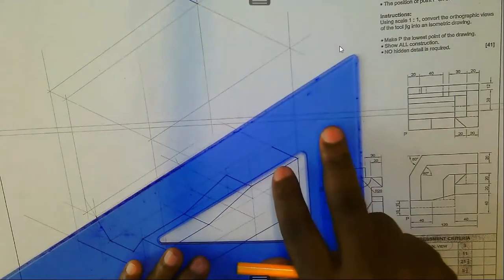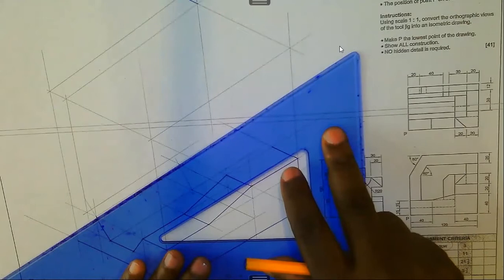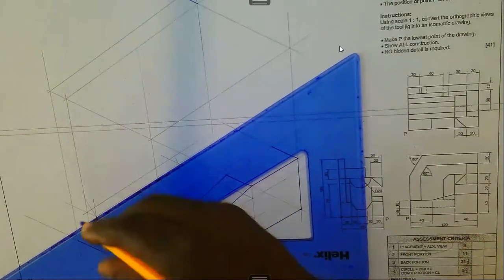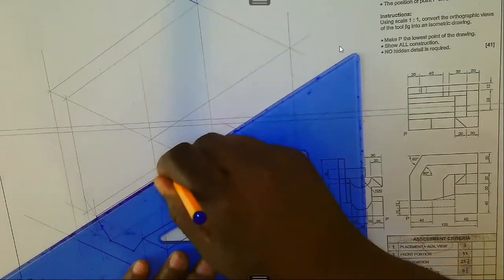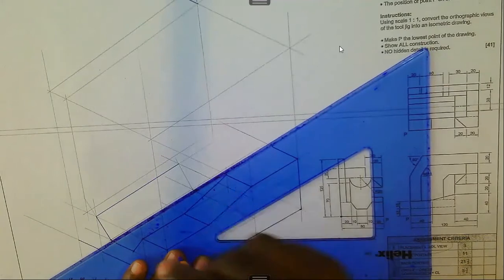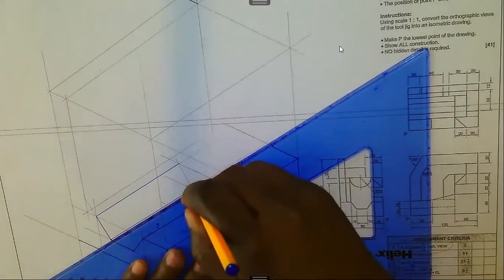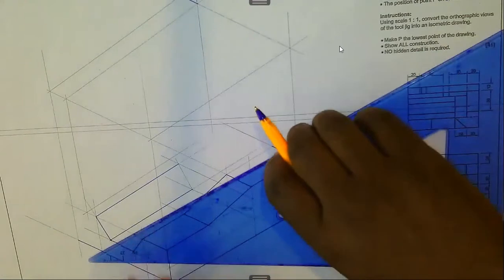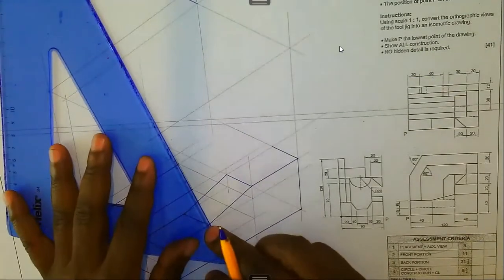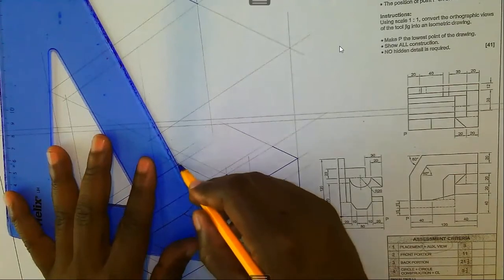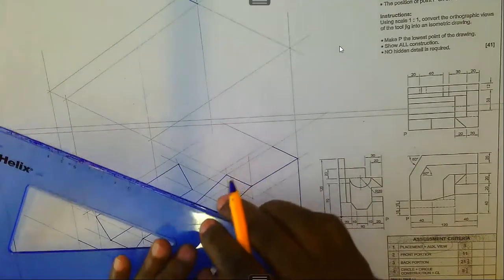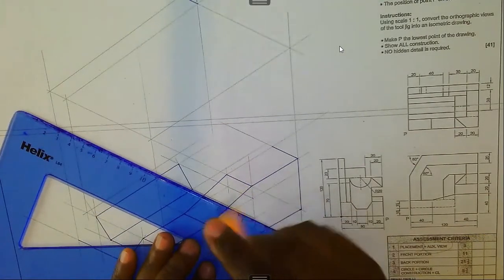Let's start with this one going to the right. Take that. Yes. We draw it this way.